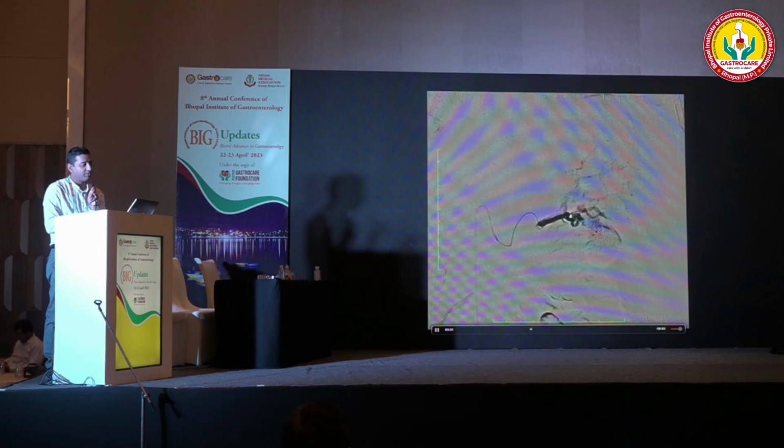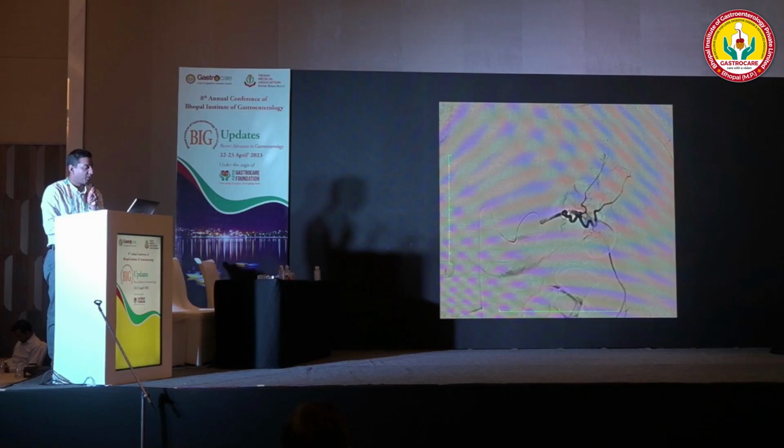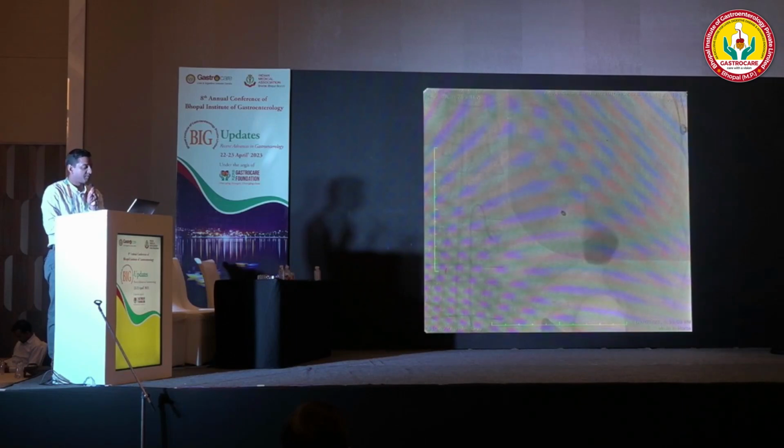Along with the aneurysm, some of the lower pole of the spleen also got embolized in this case. This is how we embolize the distal feeder. Now, to embolize the proximal feeder, we placed a coil in the proximal feeding artery, and this is the aneurysm showing complete stasis. There is no flow of blood into the aneurysm.